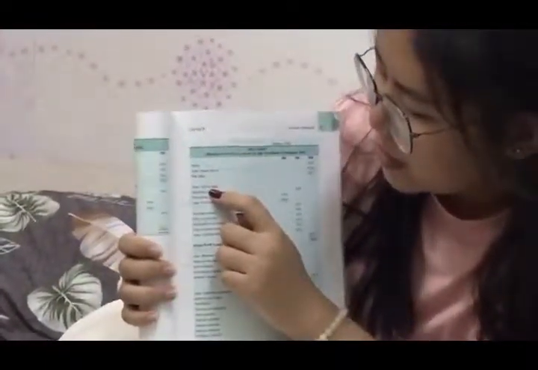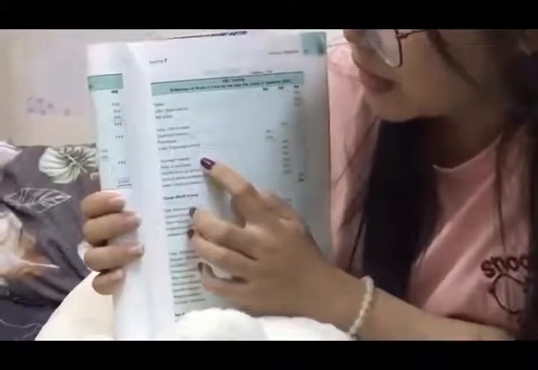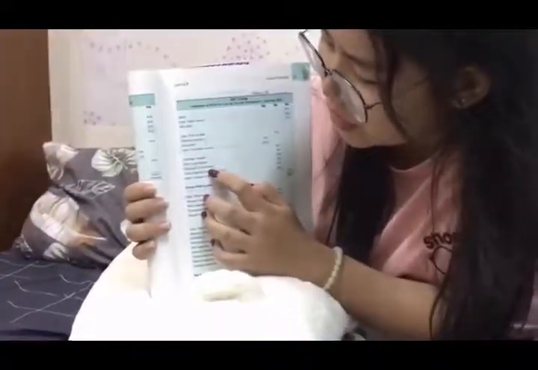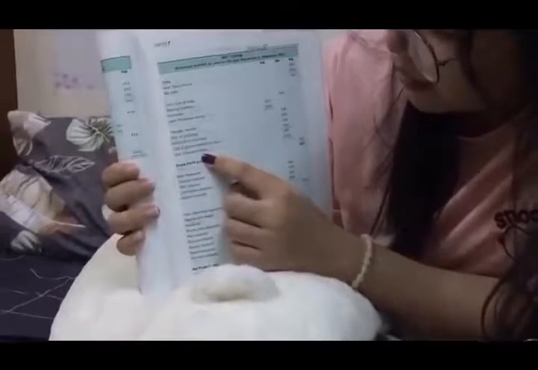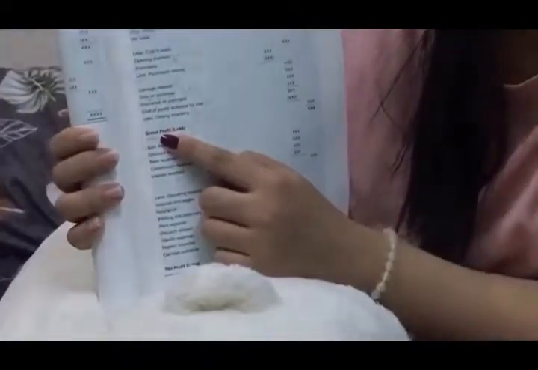The second is cost of sales: opening inventory, purchases, and less purchase returns. Carriage inward includes duty on purchases and insurance on purchases, giving cost of goods available for sale, and less closing inventory, and we will get gross profit or loss.